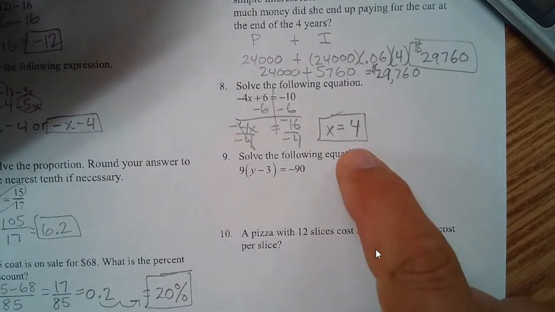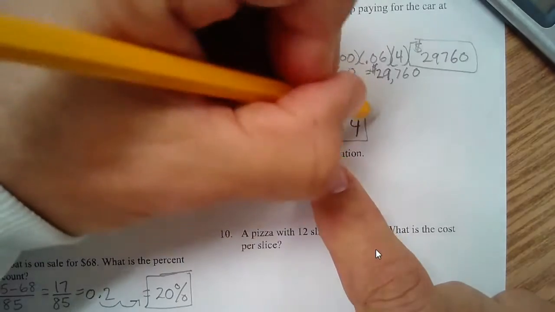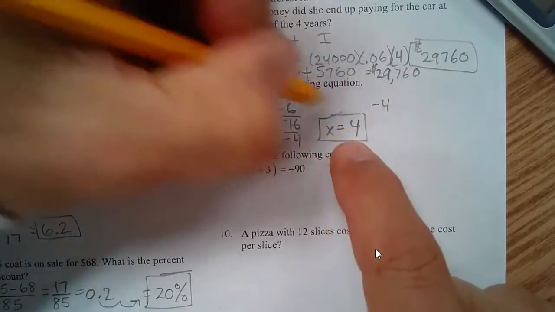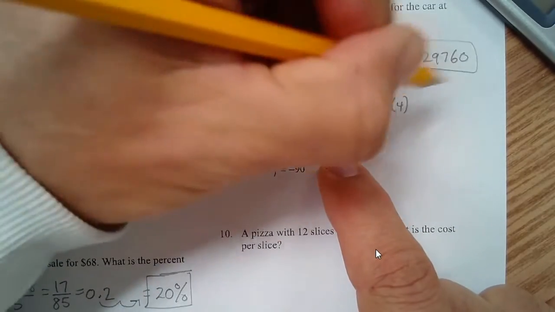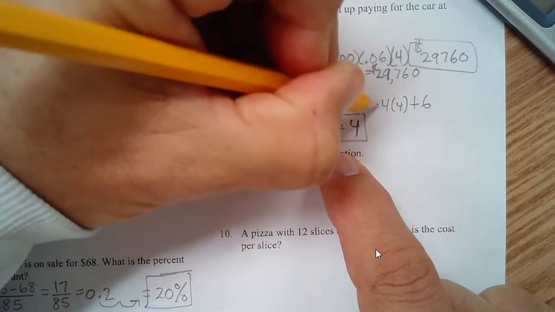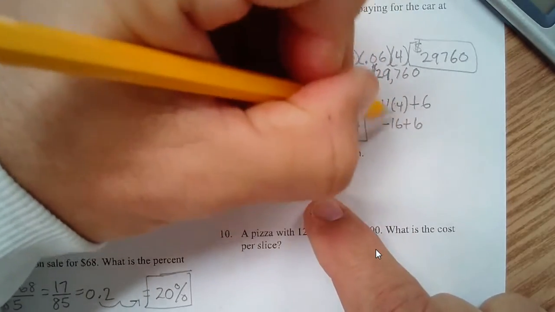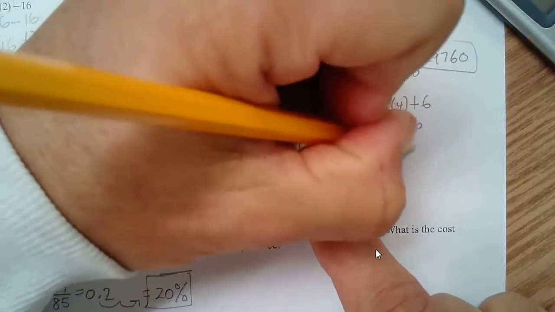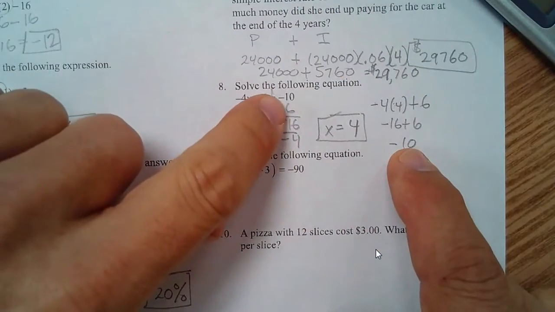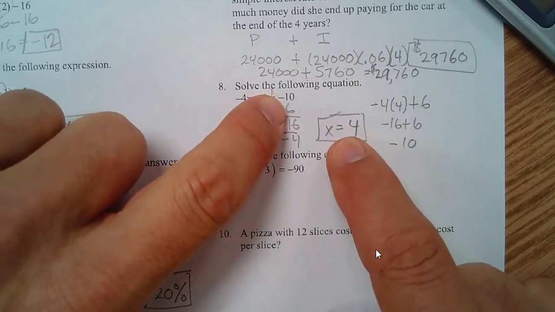And I could put this back in here. Negative 4 times x, which is 4, plus 6. Well, that's negative 16 plus 6, and negative 16 plus 6 is negative 10. And that is our target that we're trying to reach. So that tells us that that is the correct solution.